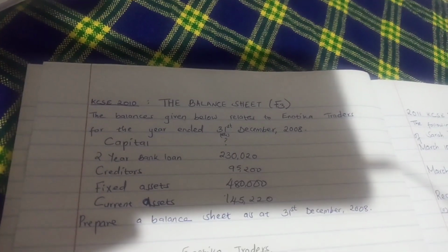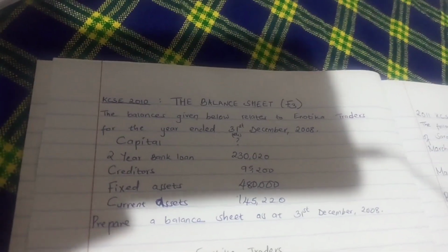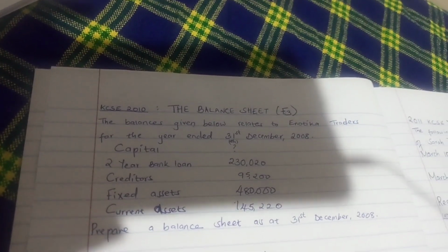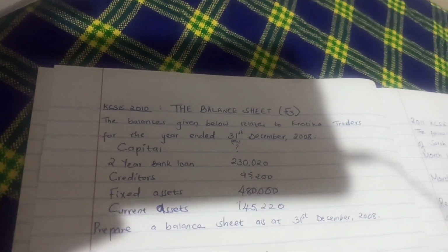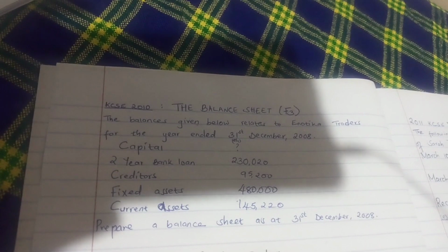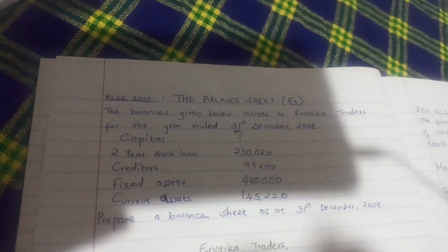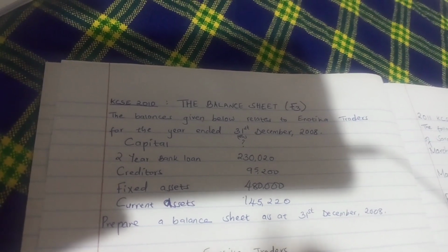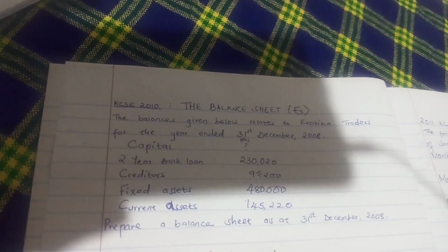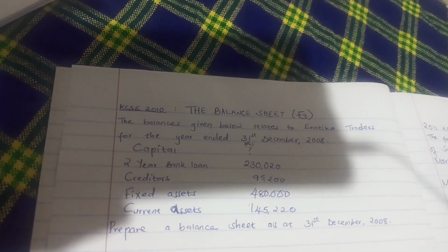Today we are going to begin a journey whereby we'll be doing past KCSE questions from 2010 all the way to 2022. So stay tuned for more. We'll start with paper 1, then paper 2. For today, we'll start with the KCSE 2010, a question that was extracted from Form 3 work, that is the balance sheet.